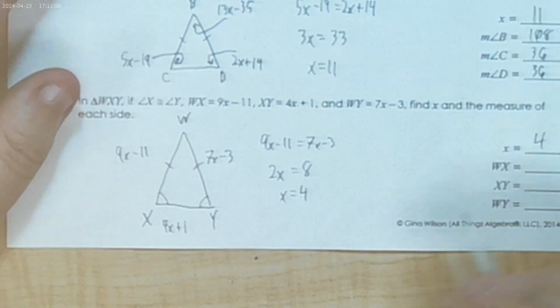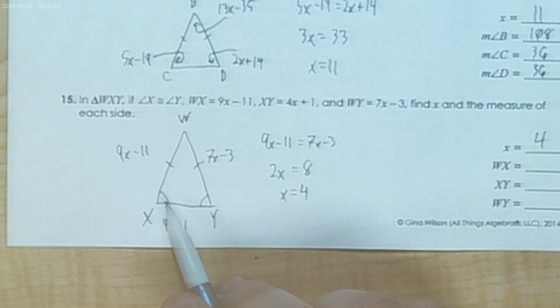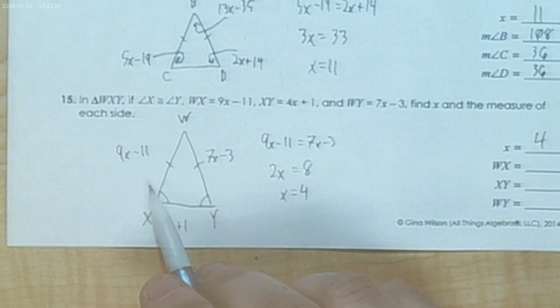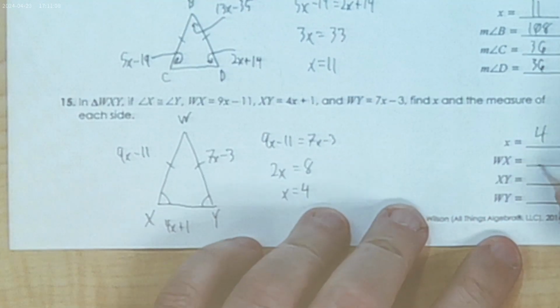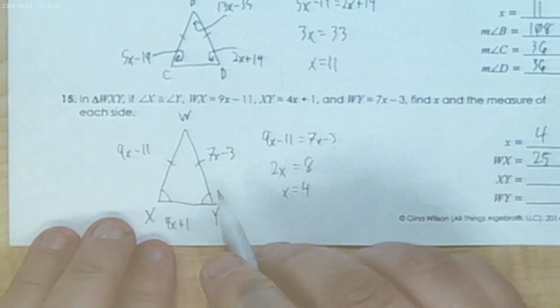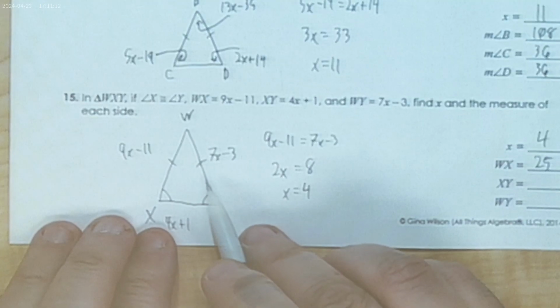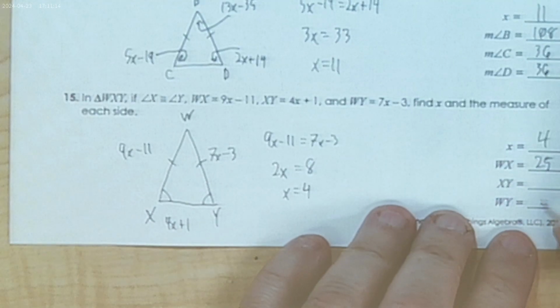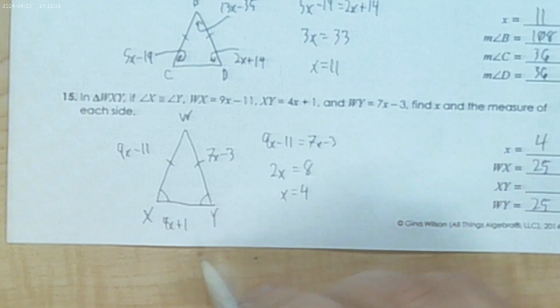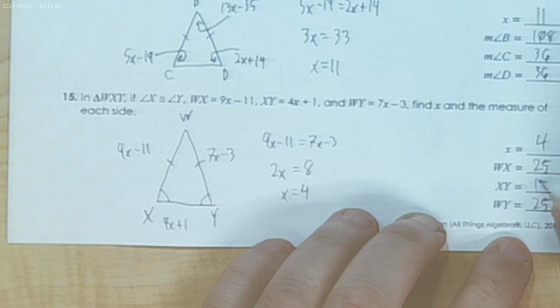Alrighty. So when it comes to WX, that's 36 minus 11, which equals 25. And because it's isosceles, that's also going to be the side WY, 25. XY is going to be 4x plus 1, so that's 16, 17.